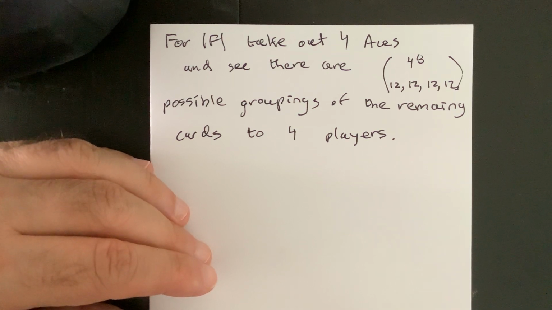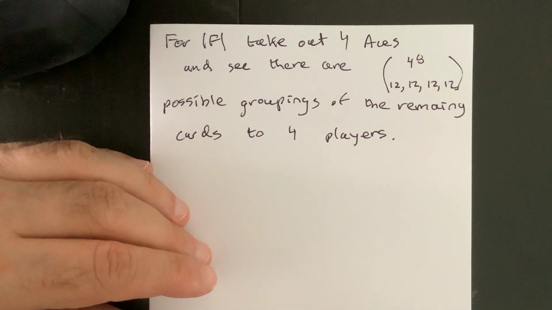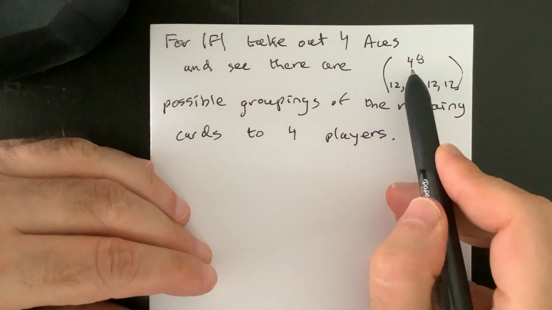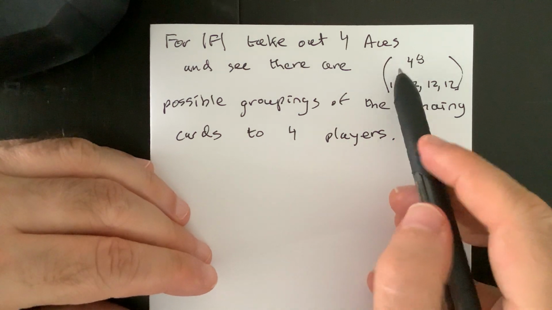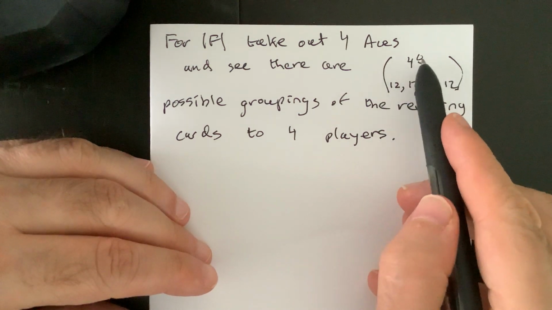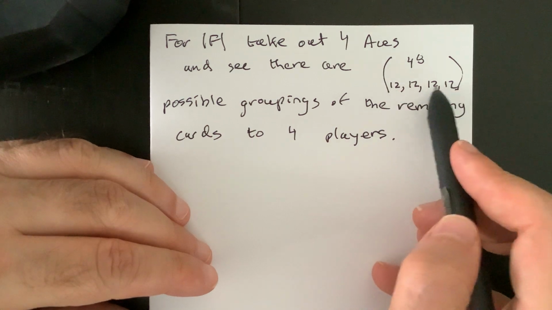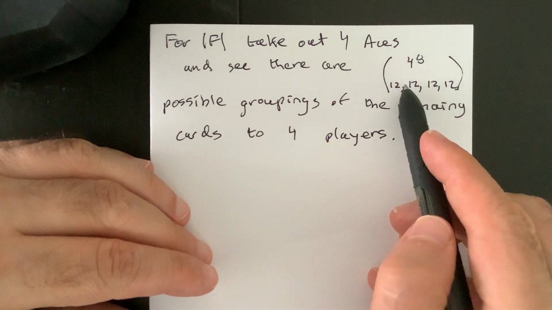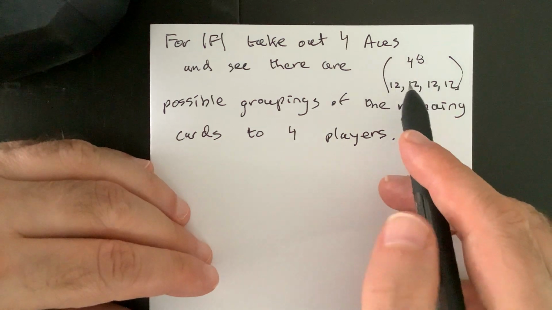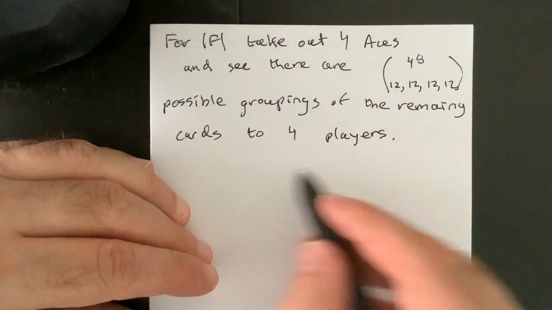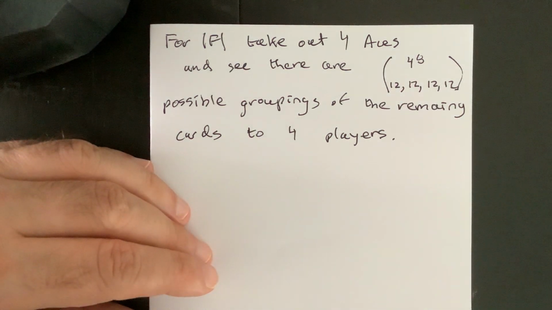I could have any of the 4 factorial possible assignments of ace to players. So I actually have to multiply this by 4 factorial. It's funny because this you don't have to multiply. That's really all taken care of in here. This gives you all the distinct possible distributions of these as they are unique. This comes from listing them all out and then factoring out the factorials in the bottom.